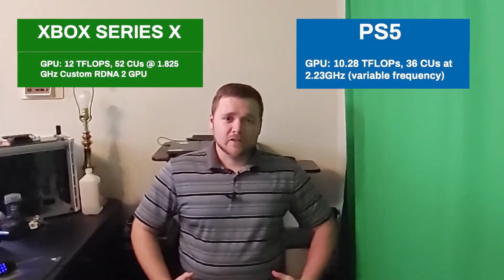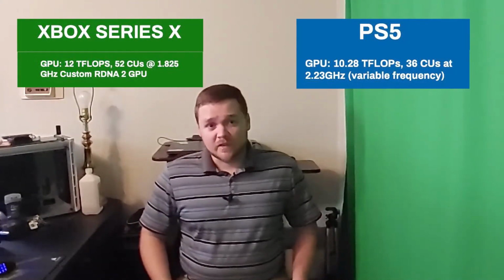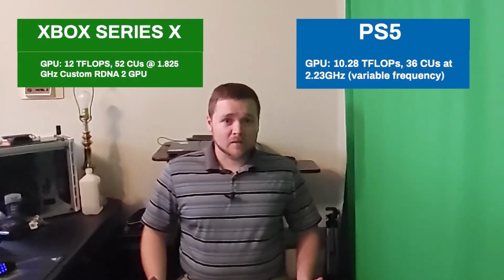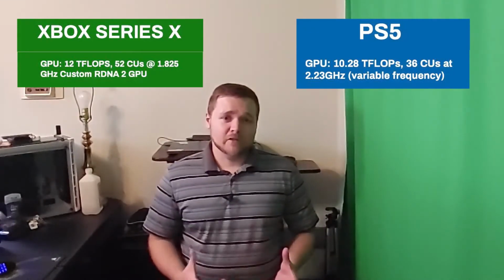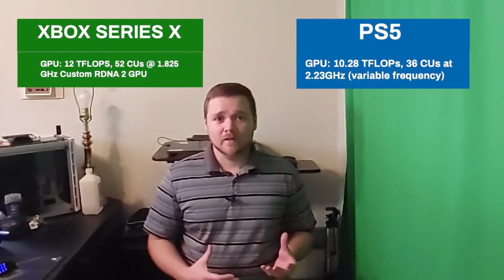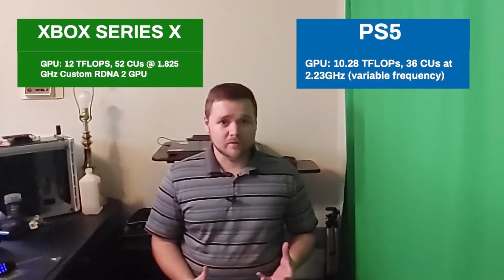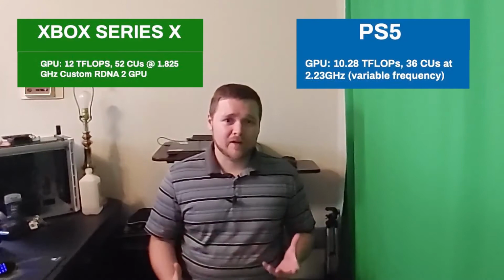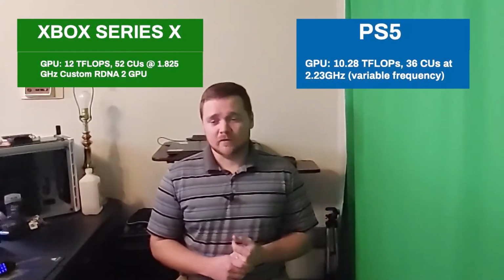The third difference on the GPU is going to be its frequency. So those computational units that we just talked about, the PlayStation 5 computational units run at 2.23 gigahertz, which makes them faster than the Xbox Series X computational units that run at 1.825 gigahertz. So I just threw a lot of numbers at you. Just to put it into a simple term, the higher the number, the faster it is.